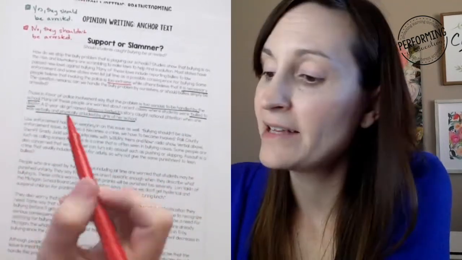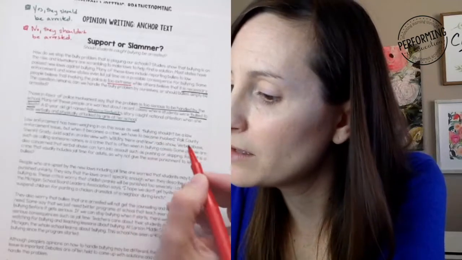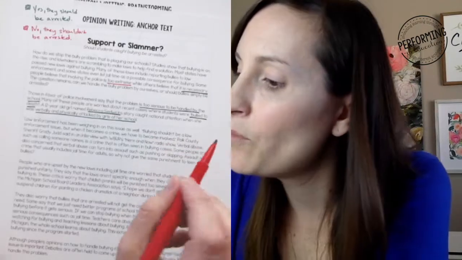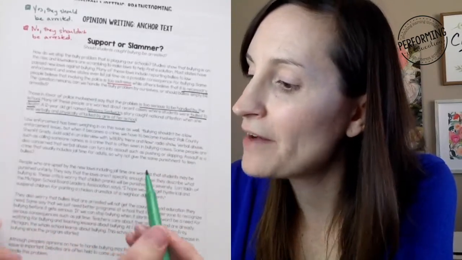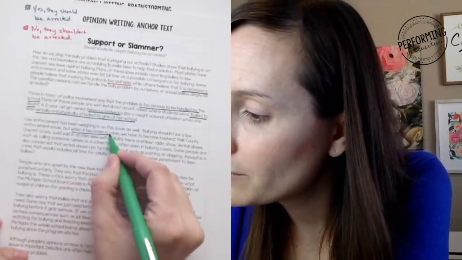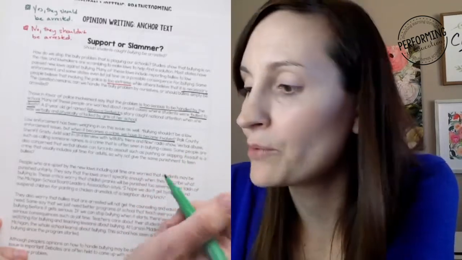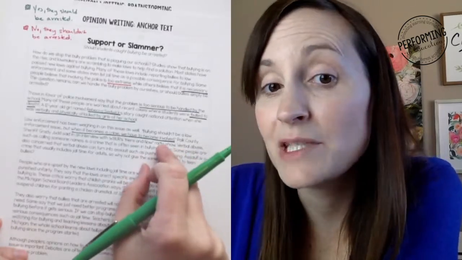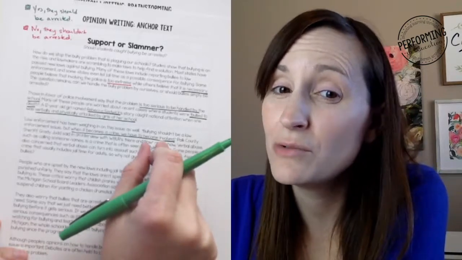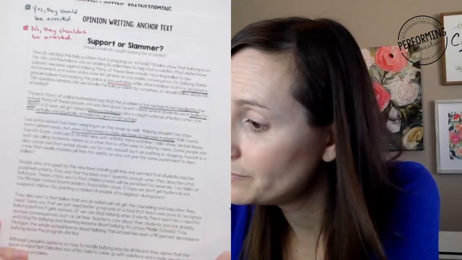And here it has law enforcement's opinion. So it's saying that law enforcement has said that bullying shouldn't be a law enforcement issue, but when it becomes a crime, we have to become involved. So when it becomes a crime. So that's not an exact yes, they should be arrested, but that's saying in some situations where it is a crime, they do have to be involved. So that can go towards that side a little bit.